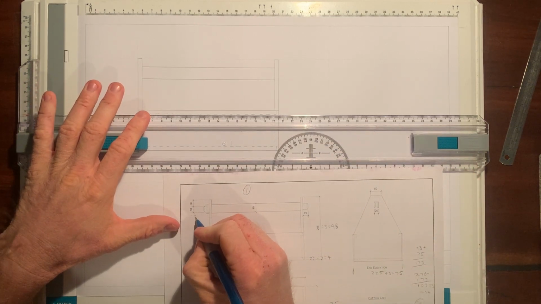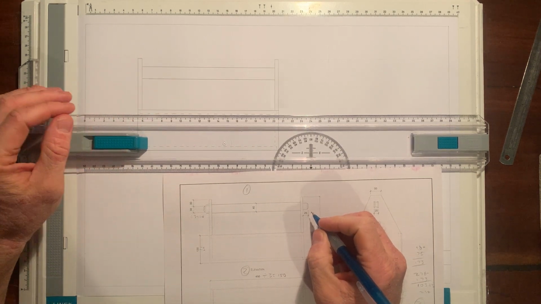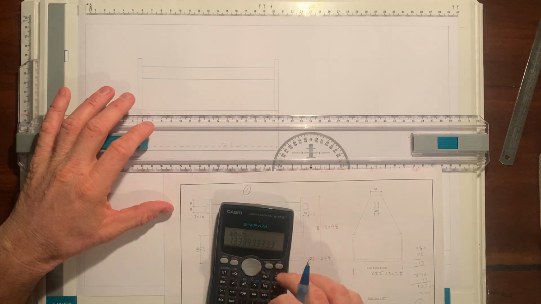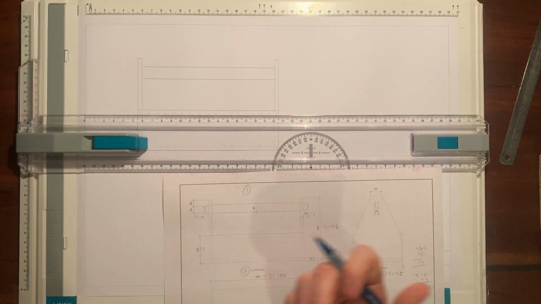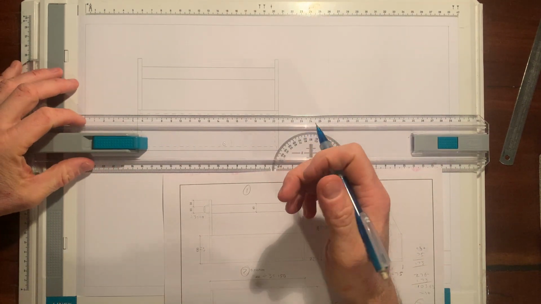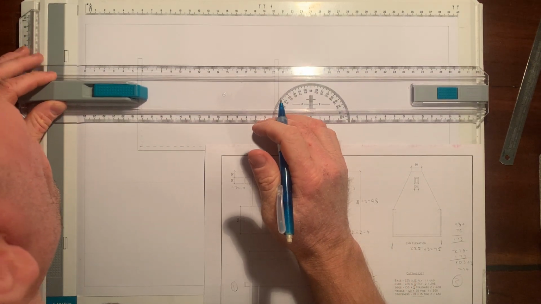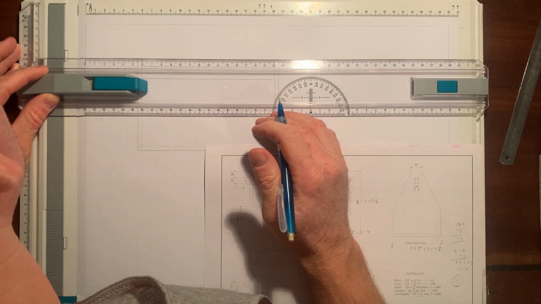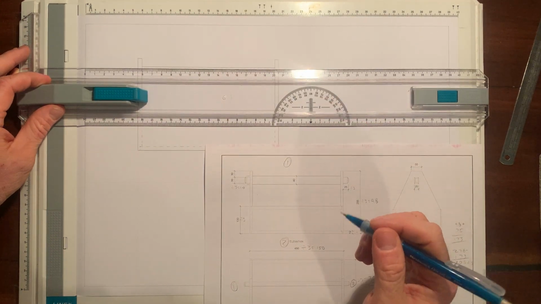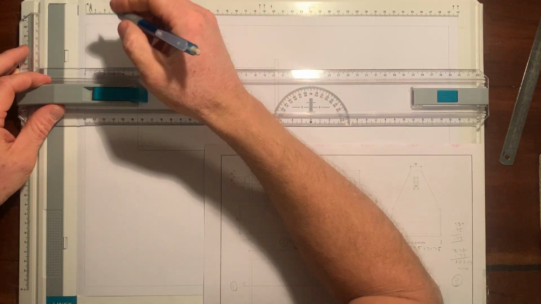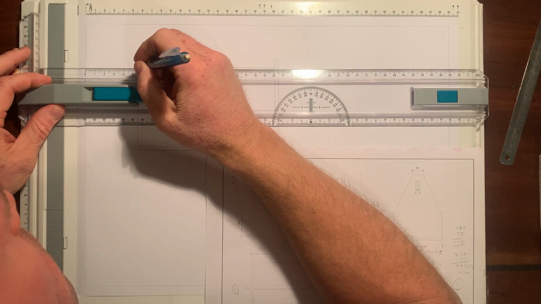So 30 divided by 3 is 10, and 25 divided by 3, and we just did that, didn't we? 25 divided by 3 is 8. So we're going to come out 8 either side, and 10 mil down from the top. So should be about there. And we said we're coming out 8 and down 10. So to there.